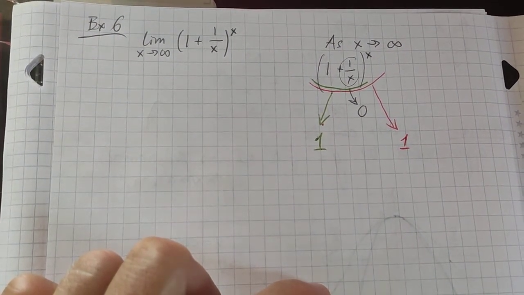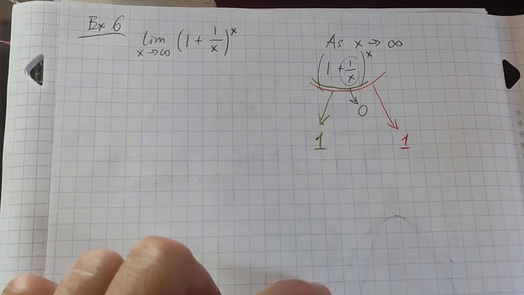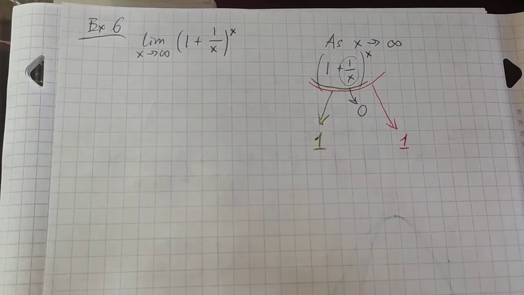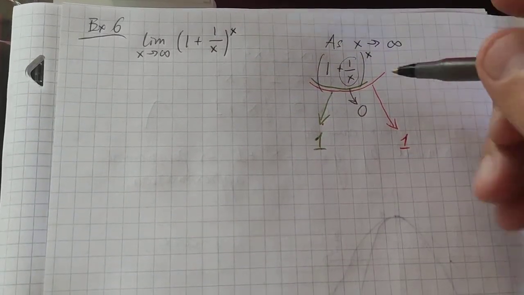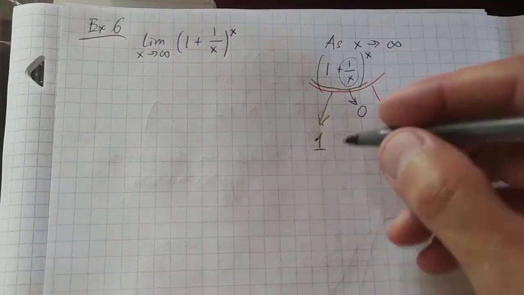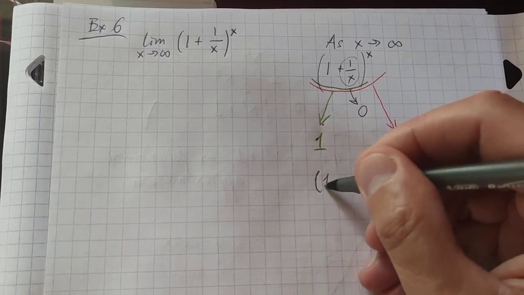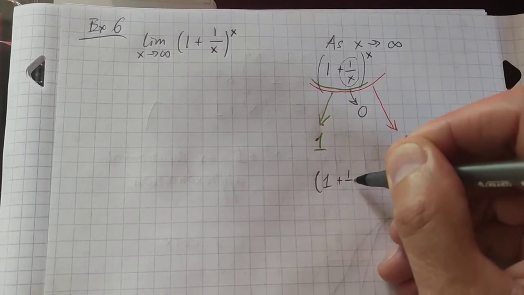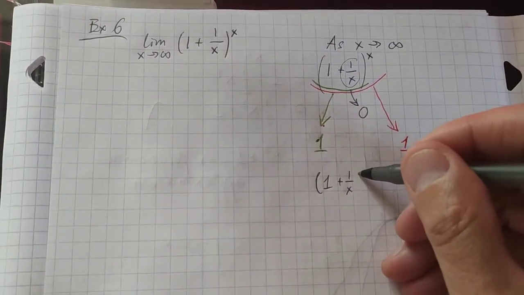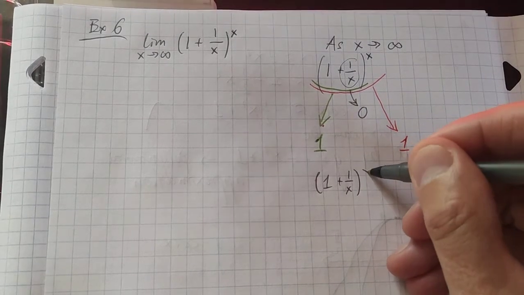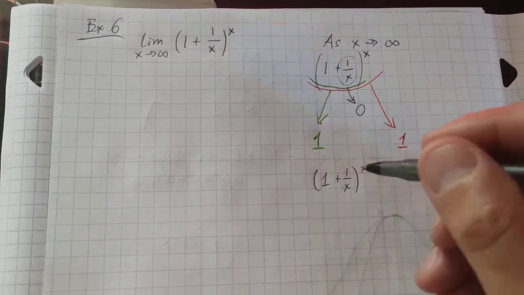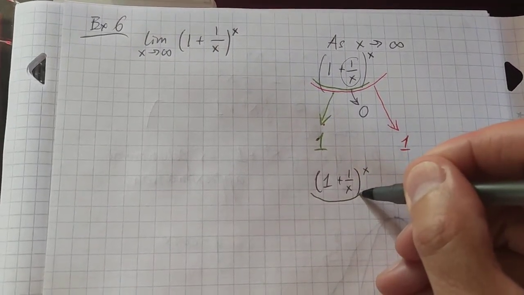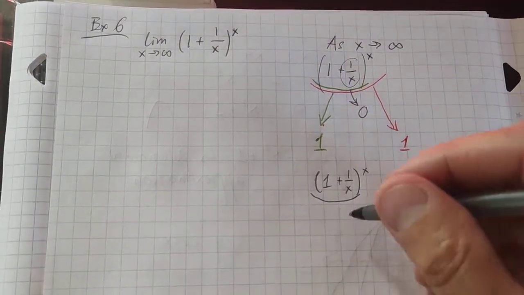Okay. I can think about it like this, but check this out. So this number, 1 plus 1 over x, this whole thing, well, it's definitely more than 1, right?